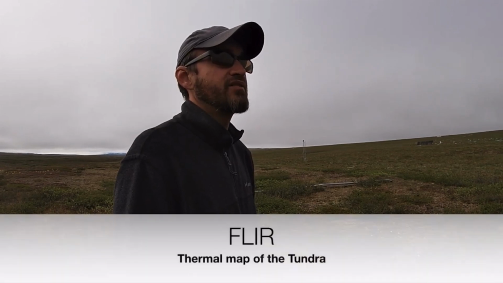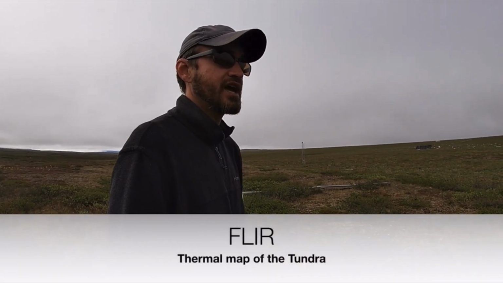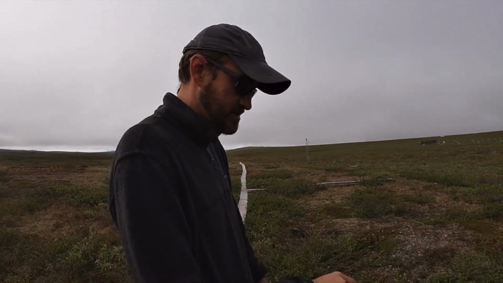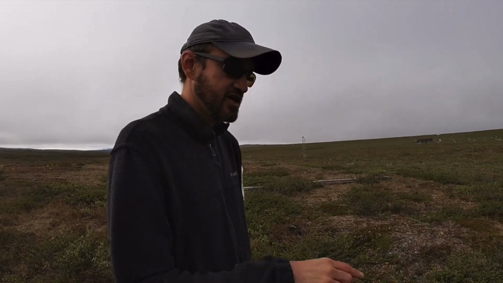And then we have a FLIR, a forward-looking infrared camera, which is giving us a thermal map. It's taking images where each pixel is calibrated to a temperature, so we can look at temperature changes.